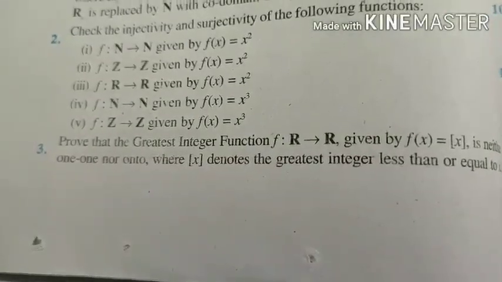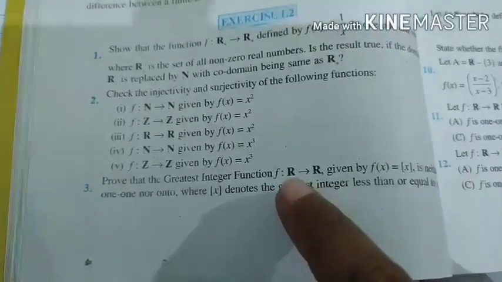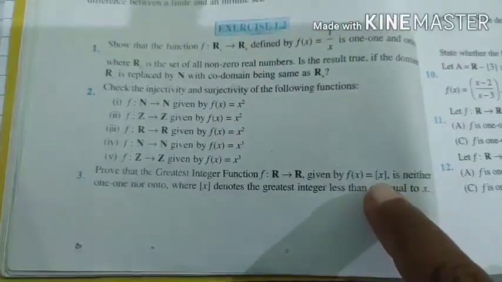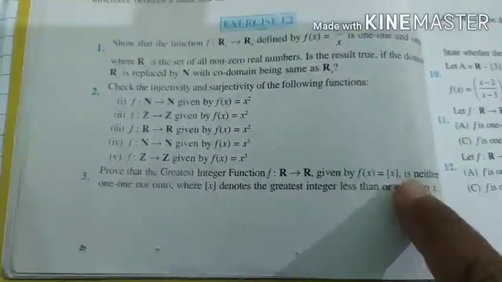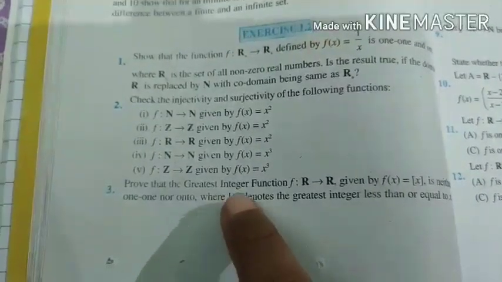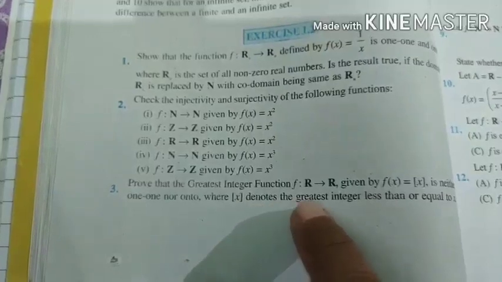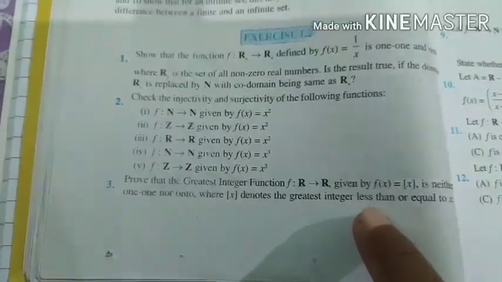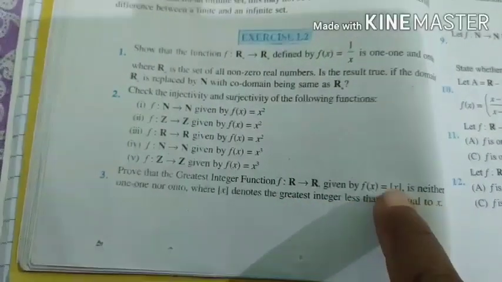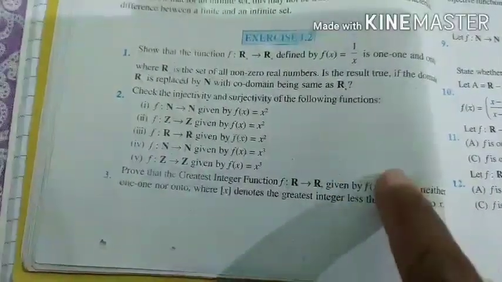Now we are doing question number 3. Prove that greatest integer function f such that R to R given by f(x) equals square bracket x is neither one-one nor onto, where this square bracket x denotes the greatest integer less than or equal to x. We call it integer function, greatest integer function also, this one.